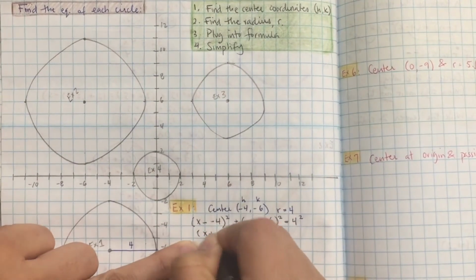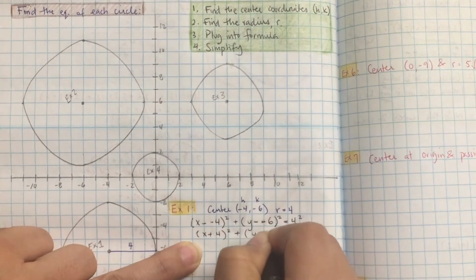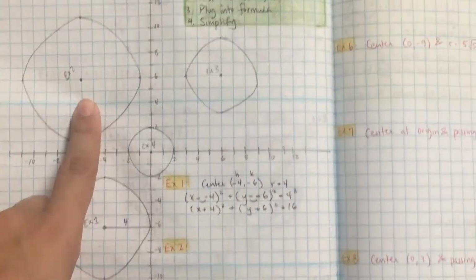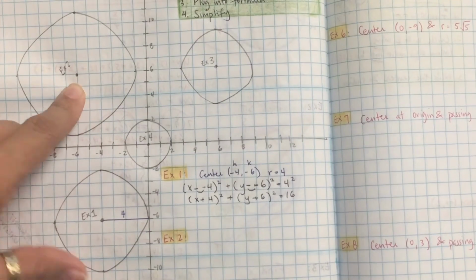So let's go take care of the signs. 2 negatives are going to make a positive. 2 negatives are going to make a positive. Equals 4 squared is 16. And that's it. So that's the equation of a circle.